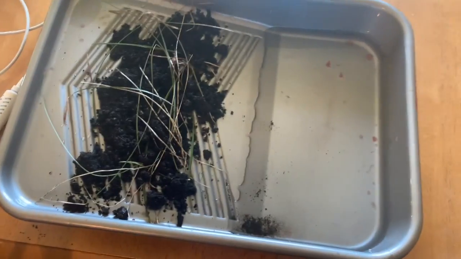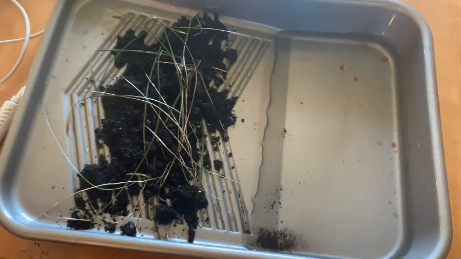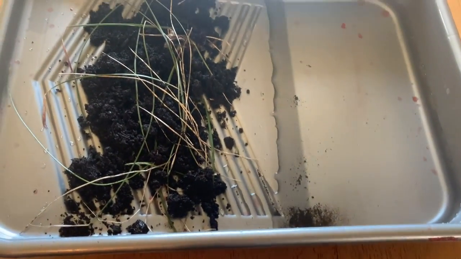And before I get into my little experiment, I just want to kind of tell you about what I'm going to do. So I'll bring this over here. So what I have, like I said earlier, I'm going to demonstrate agricultural pollution to all of you. This is the experiment I came up with.